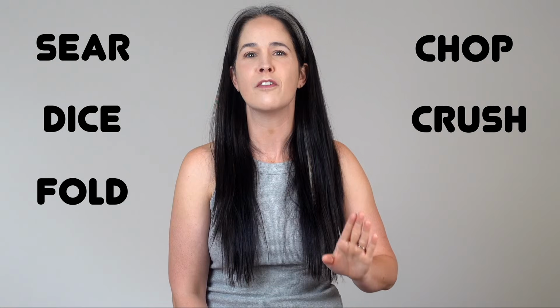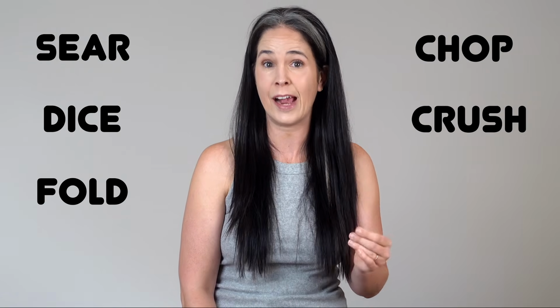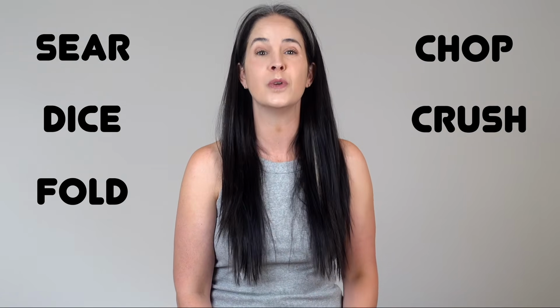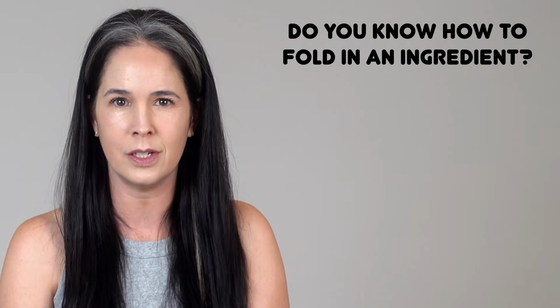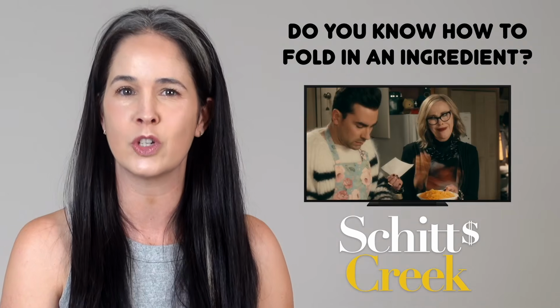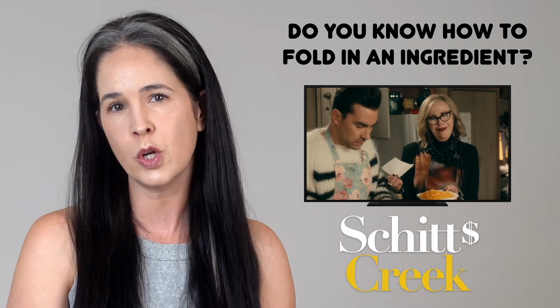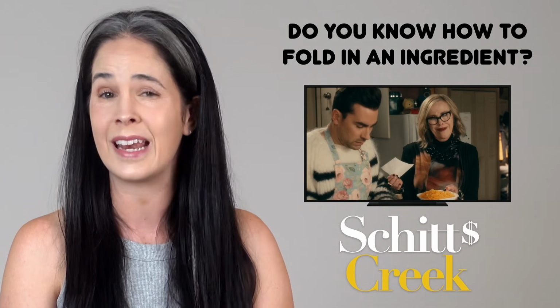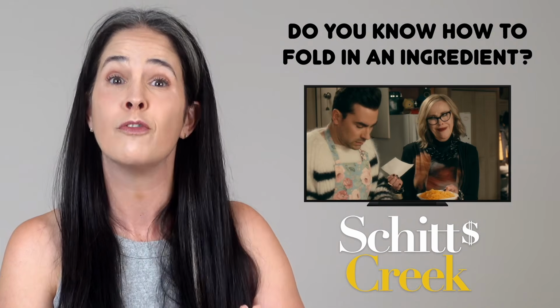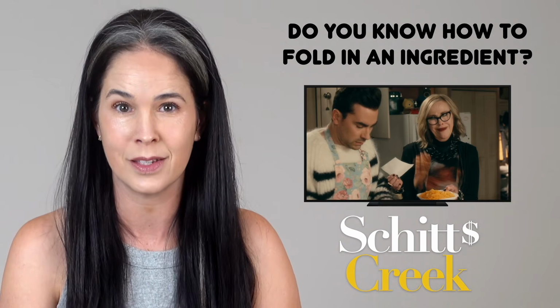There are so many vocabulary words, actions, verbs that we do in the kitchen cooking. Do you know how to fold in an ingredient? There's a hilarious scene from the show Schitt's Creek where two people are following a recipe and neither of them know what fold in the cheese means.